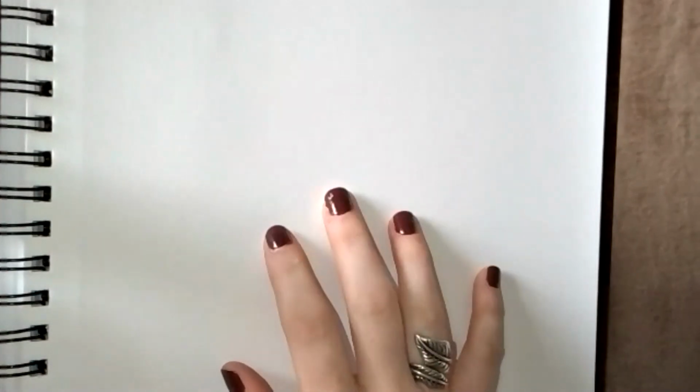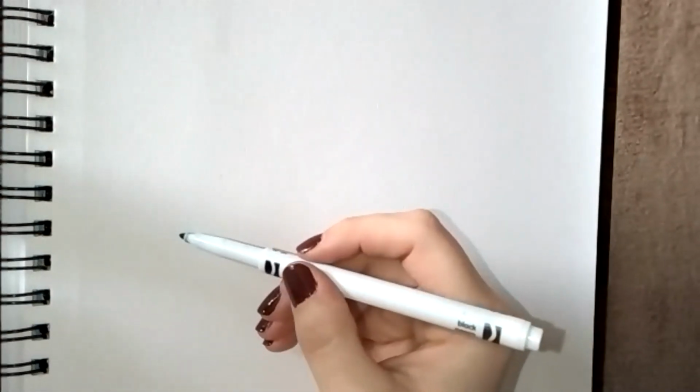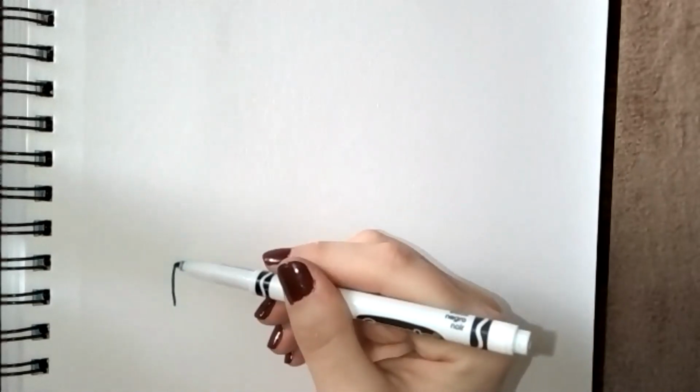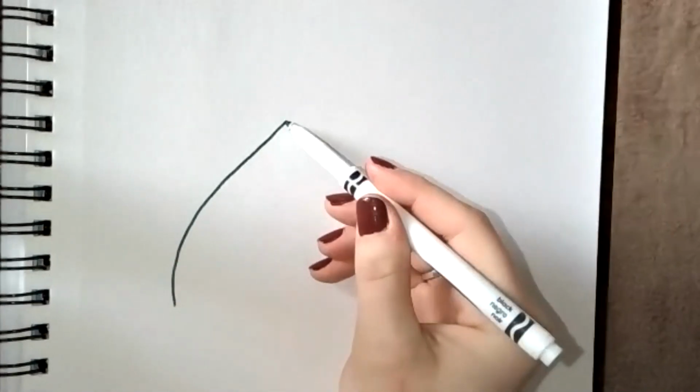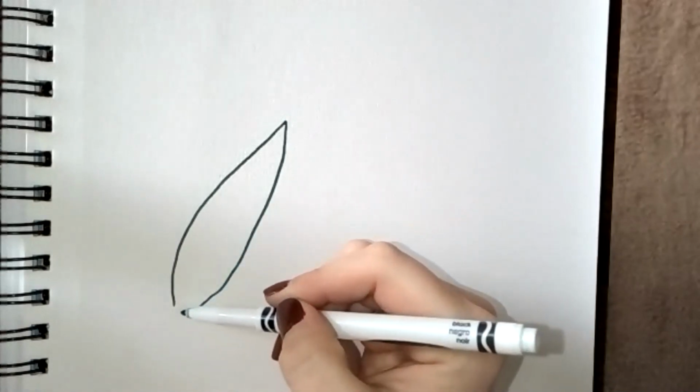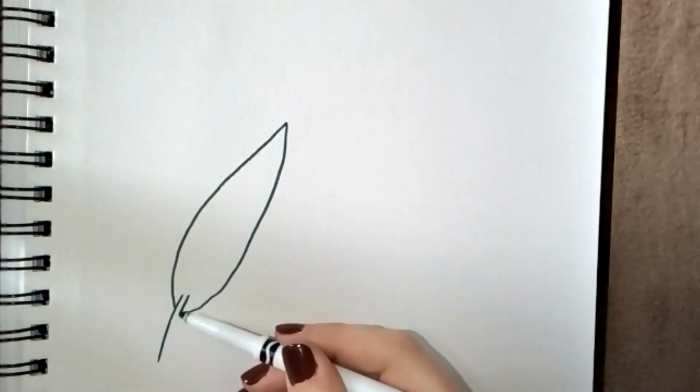All right, so I'm going to share my screen now. So you should be able to see my hand, okay? All right, so my first leaf I am going to draw is just a very simple leaf. So when I draw a leaf, there's a couple different shapes you can draw. I like to do a long leaf. Here is my first leaf.